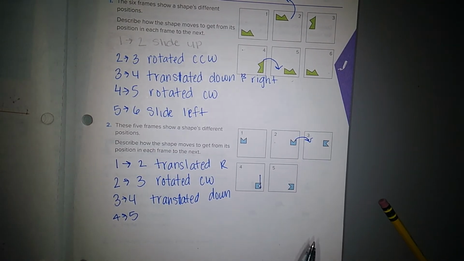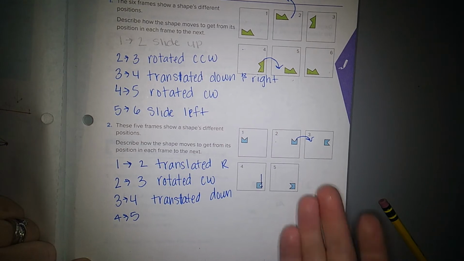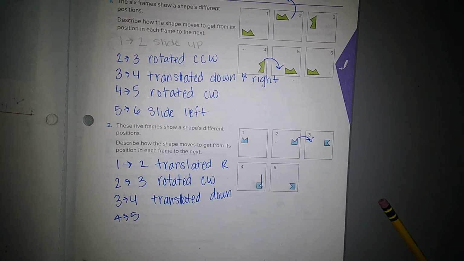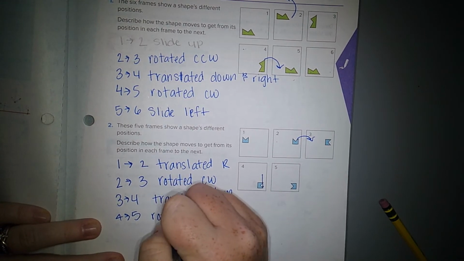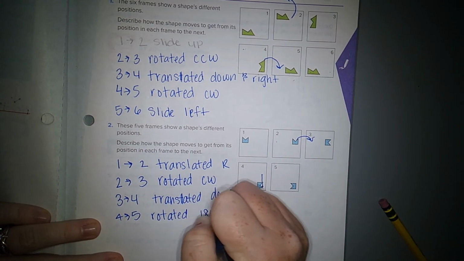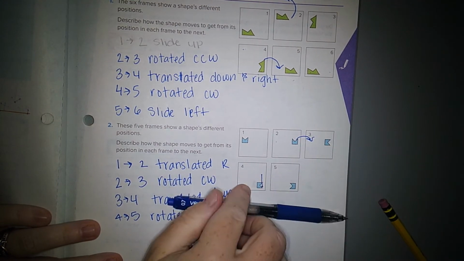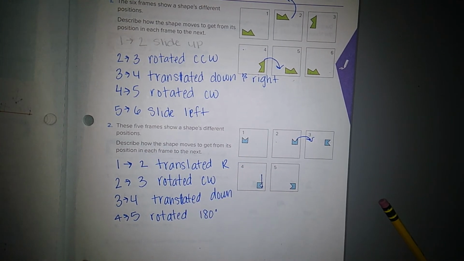So you can say rotated 180 degrees, or it is a reflection of itself. But the terms in our summary, we only had 2, and it was rotating and translating, or turning and sliding. So that's what we're going to do. Rotated 180 degrees, because it went from facing one way to the opposite way. So it was facing this way, and it rotated all the way to face that way, which is 180 degrees.